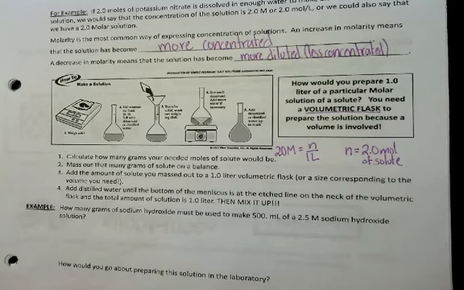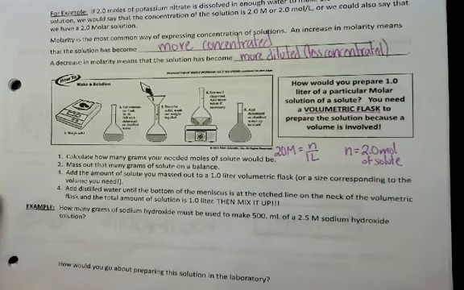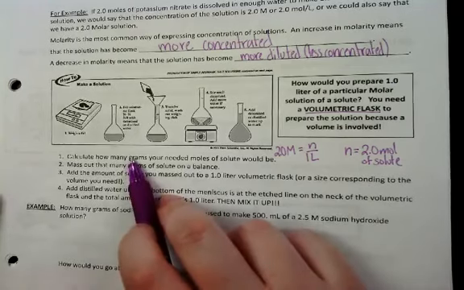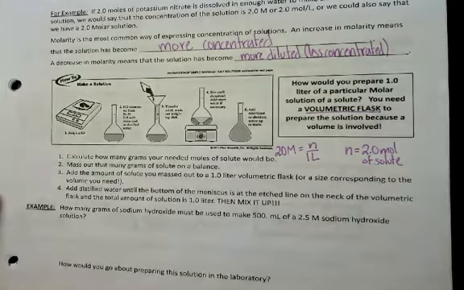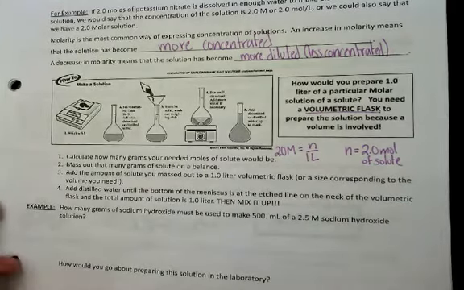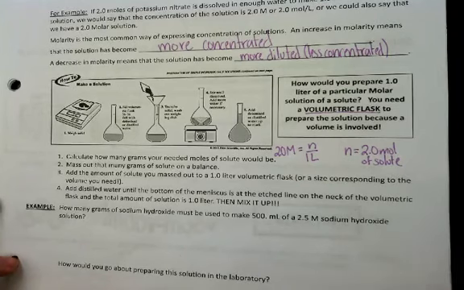Now, can you measure moles in the lab? Like, is moles something that you can measure in the lab? No. What do we measure in the lab? Grams. So then you're going to have to calculate how many grams you need for how many moles you need. Obviously that amount is going to change based off of what your substance is and how many moles you need, okay? But you're going to mass it out, and then you're going to add it to your volumetric flask that's already about halfway filled with water, okay?